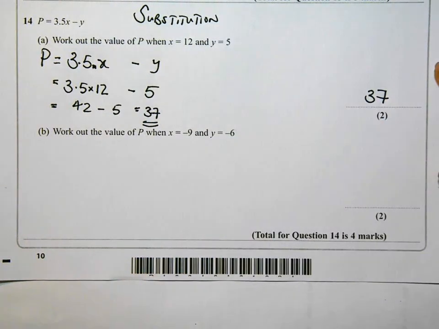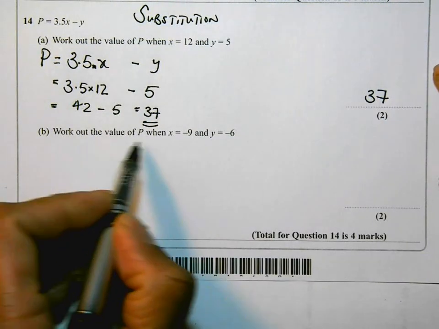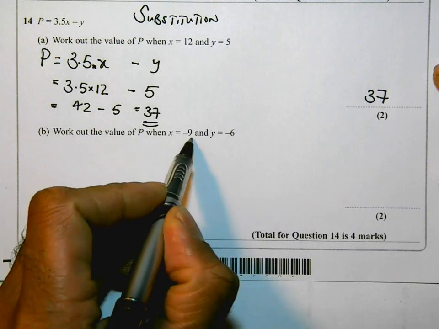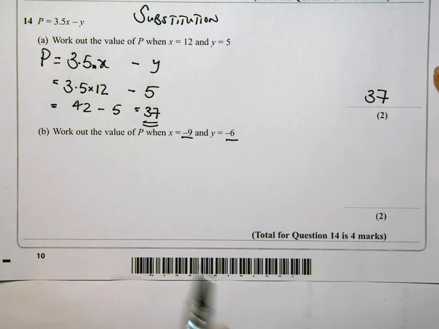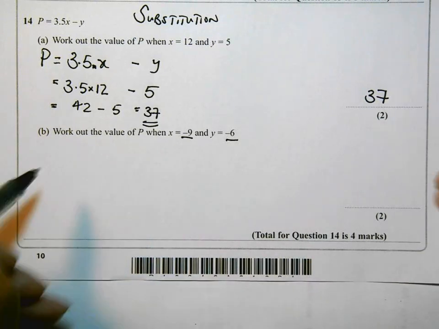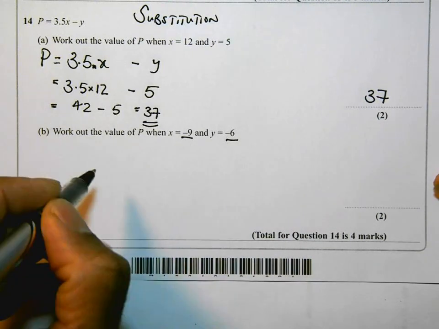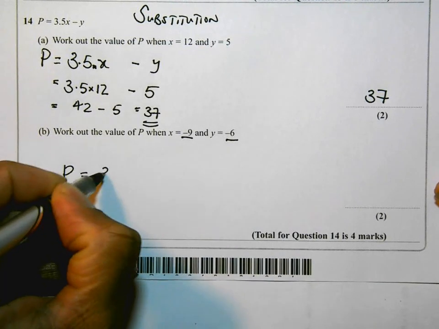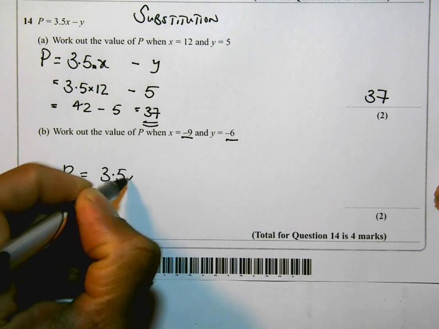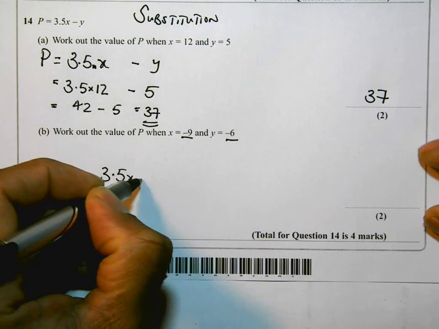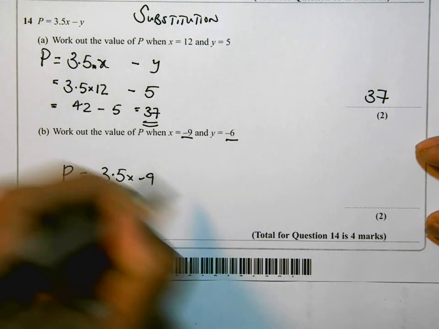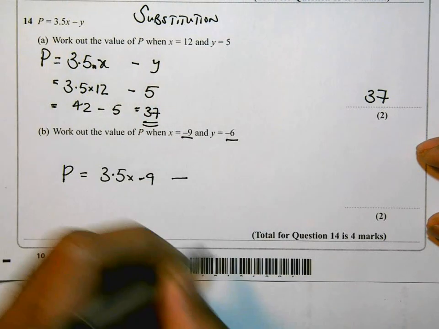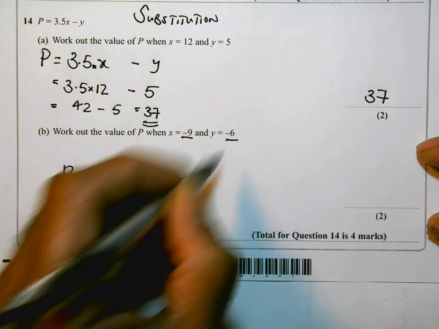Okay, now this next part says work out the value of p when x is minus 9 and y is minus 6. Now they're just trying to confuse you with negative numbers here, but don't be confused. Do exactly what we did before, right? P is equal to 3.5 times whatever x is. And what is x? X is minus 9. And then you're going to still take away whatever y is, but this time y is minus 6.